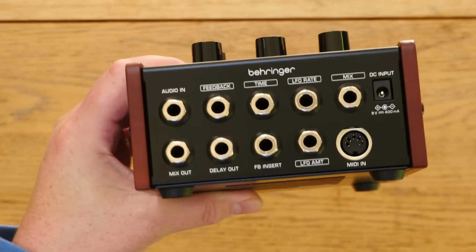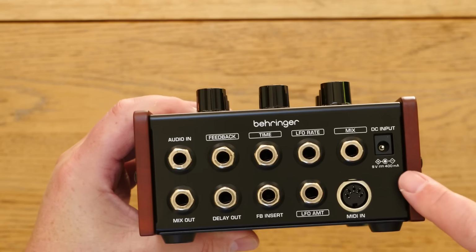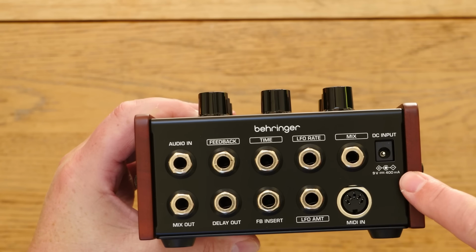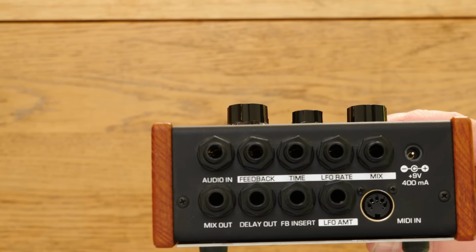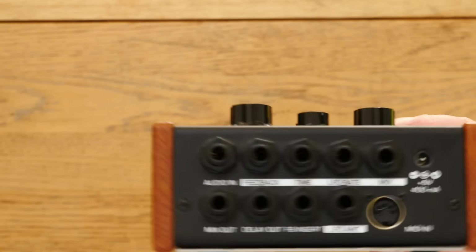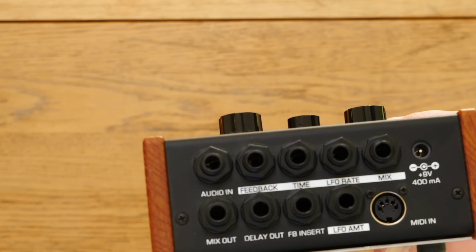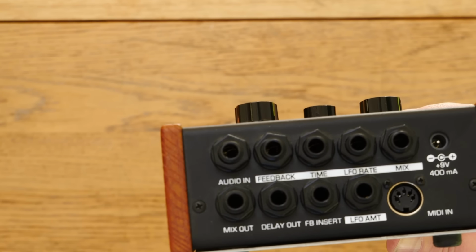The main difference here is the Behringer uses what we would call standard for a pedal, a negative tip, whereas the Moog uses a positive tip. So the Behringer is more like a standard guitar pedal with a negative tip. But yeah, let's plug them in and have a listen.